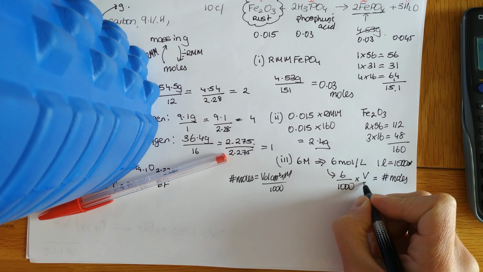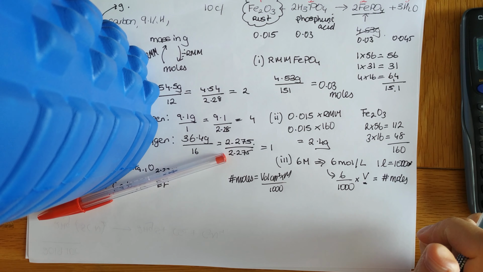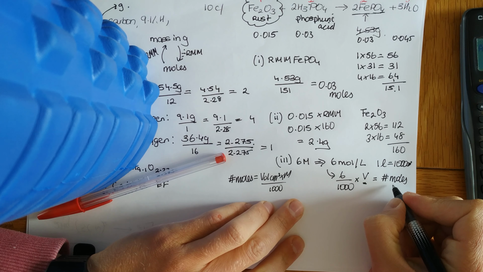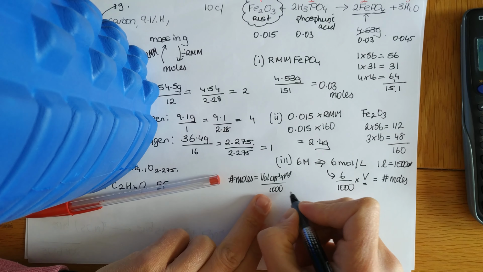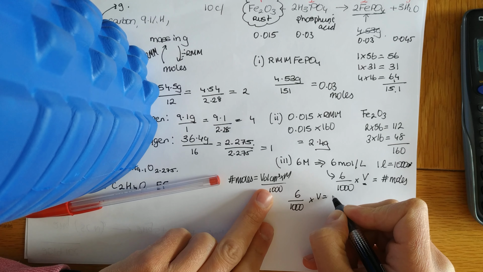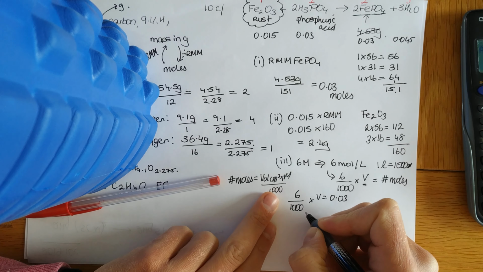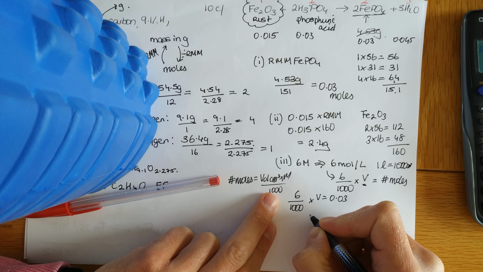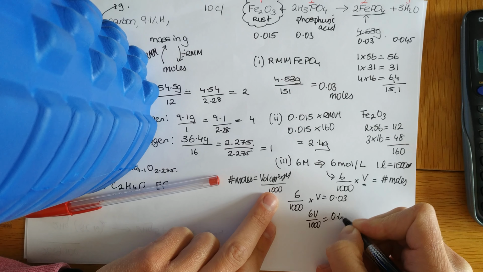Now they've asked me for the volume. I know the number of moles from the molar ratio: this number of moles is 0.03 from up there. So now I just have to manipulate that. 6 over 1,000 by the volume is equal to 0.03. You can multiply top by top, bottom by bottom, whatever way you like. 6V over 1,000 is equal to 0.03.